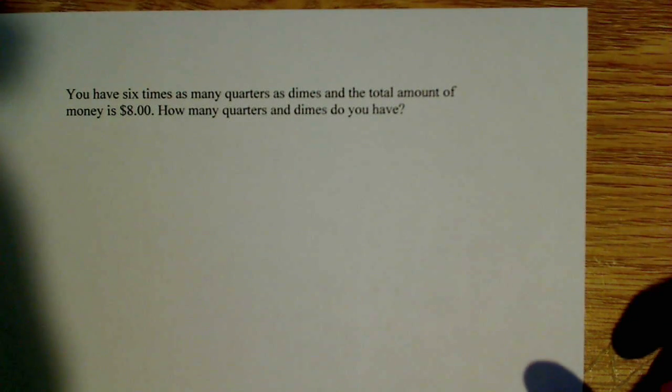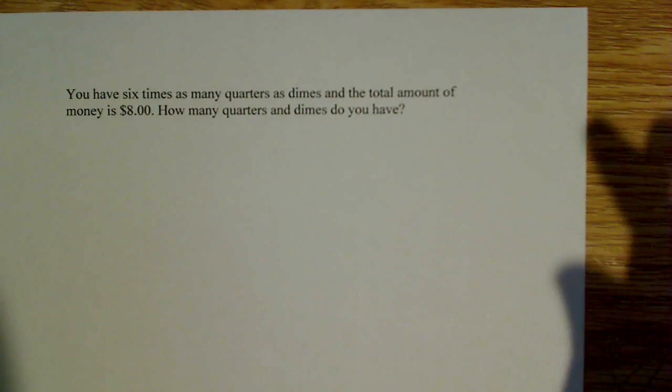Okay, I want to work a problem involving money. So you have 6 times as many quarters as dimes, and the total amount of money is $8. So how many quarters and dimes do you have?